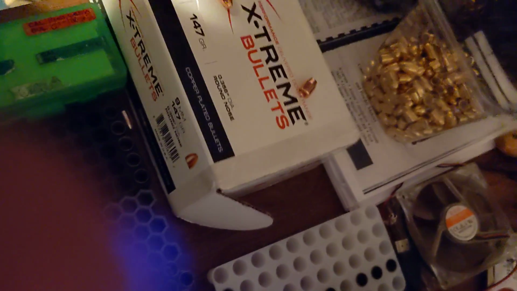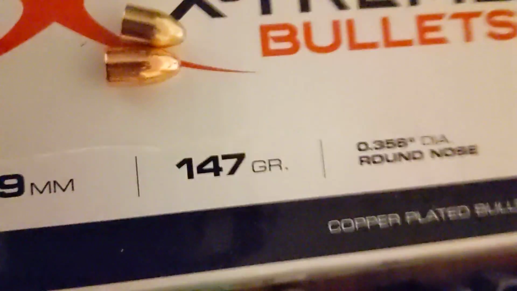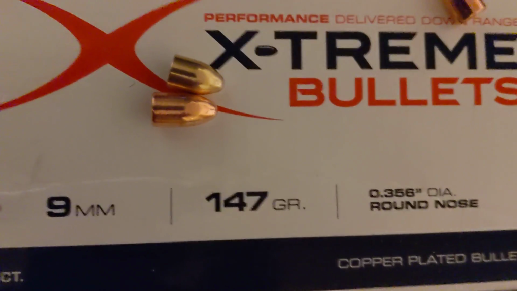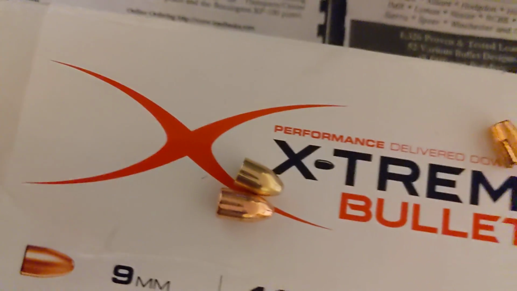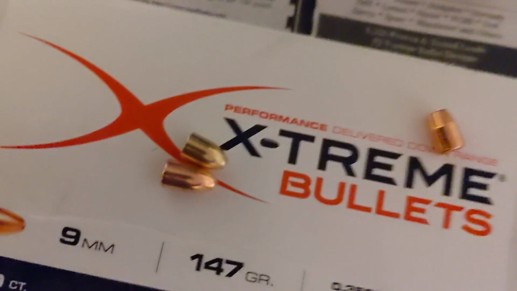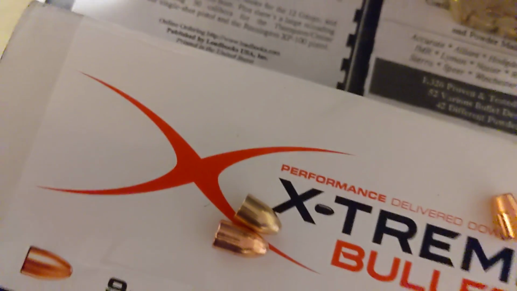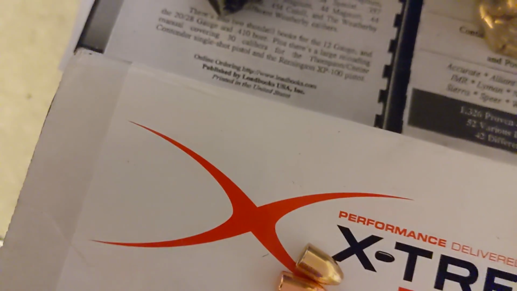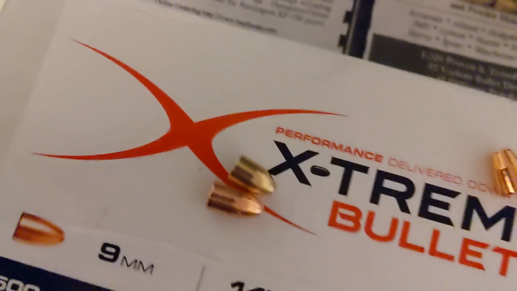Bam. Give me another one of these. Bam. There we go. See how much longer it is? So a longer bullet has more surface area that contacts the rifling. Generally a higher weight is going to be a longer bullet, if it's the same shape and everything.